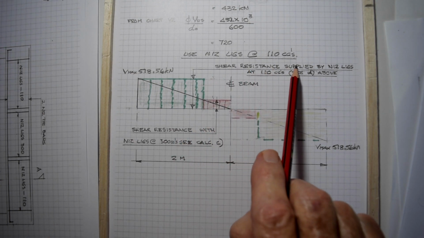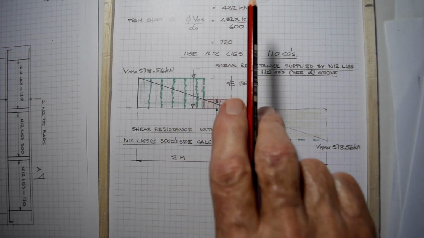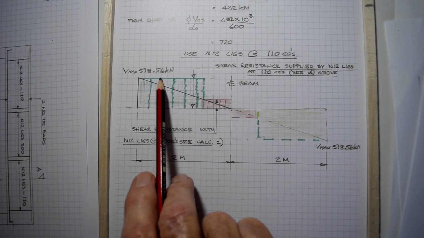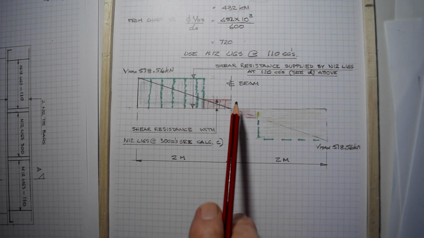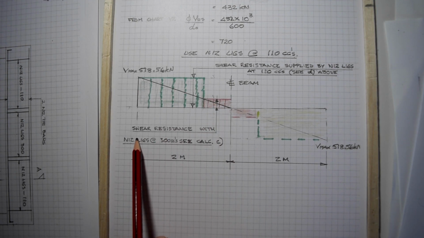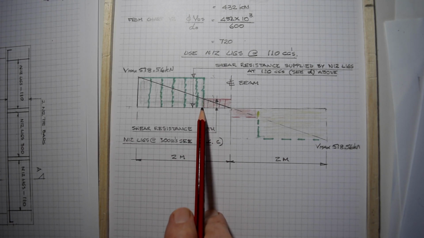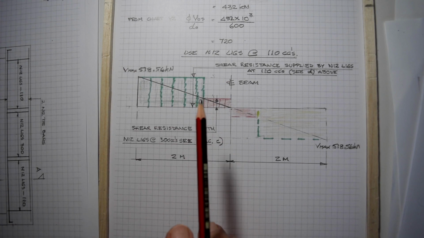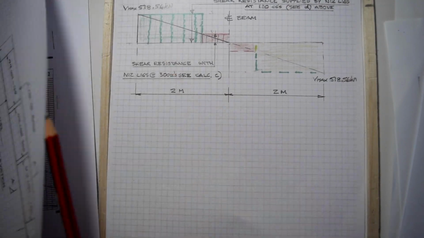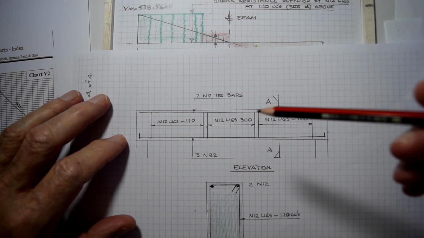And I've said the shear resistance supplied by N12 ligs at 110 centers, see D above, that's what this is, from there to there. It satisfies the requirements. This shear resistance here is satisfied by the N12 ligs at 300 centers. See calculation C. So it's pretty straightforward, because when you look at that diagram in conjunction with the beam, you can see what I've done.